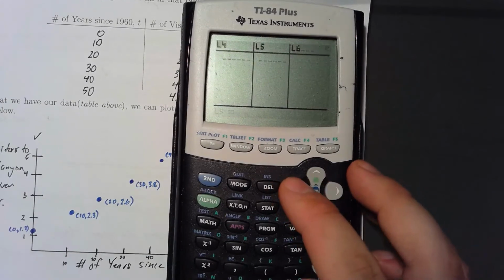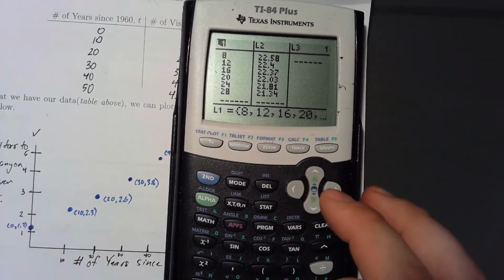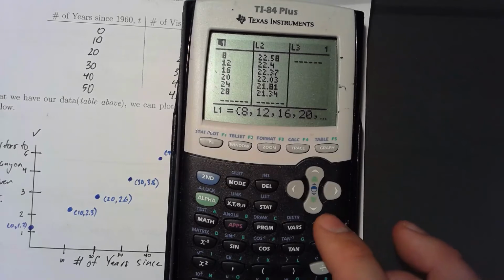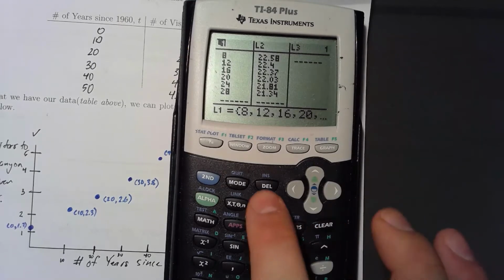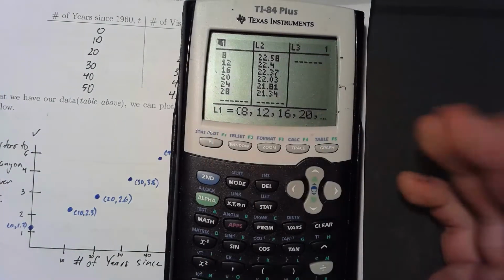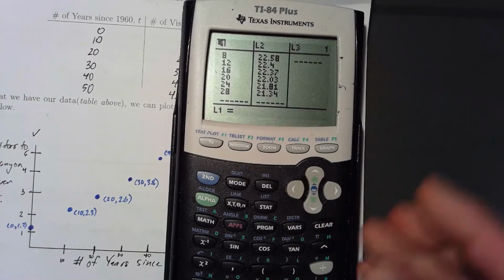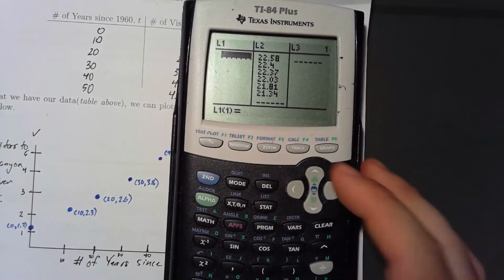So to clear the data in the list, just go up, highlight list 1, and hit the clear button. Do not hit the delete button. If you hit the delete button, it'll delete the list. You'll have to get it back by rebooting it, but just hit the clear button. So hit clear and then hit enter, and it'll clear everything in list 1.